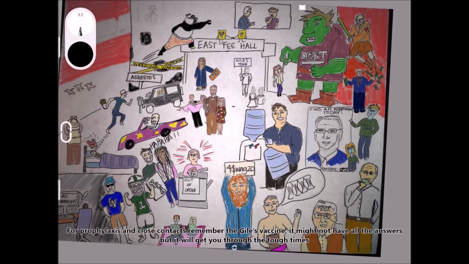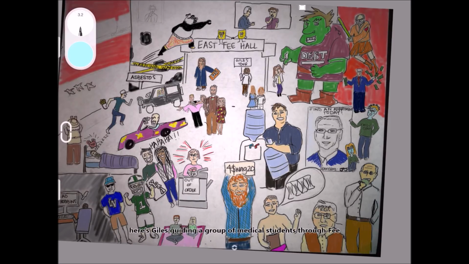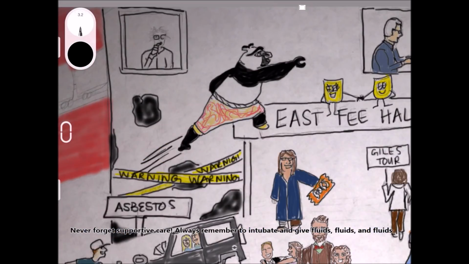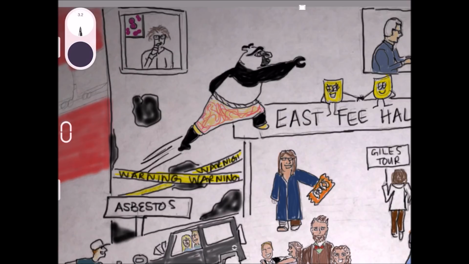For prophylaxis and close contacts, remember the Giles vaccine. It might not have all the answers, but it will get you through the tough times. Here's Giles guiding a group of medical students through Fee. Never forget supportive care. Always remember to intubate and give fluids, and fluids. To help you remember the importance of fluids, here's Dr. Arvidsson drinking from his trusty water bottle.